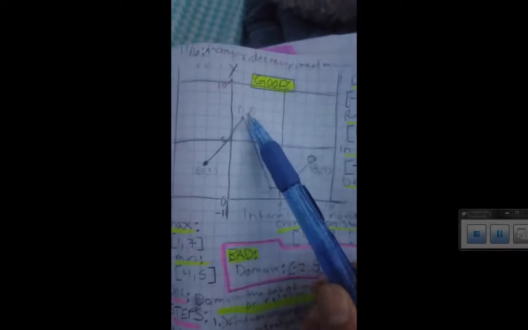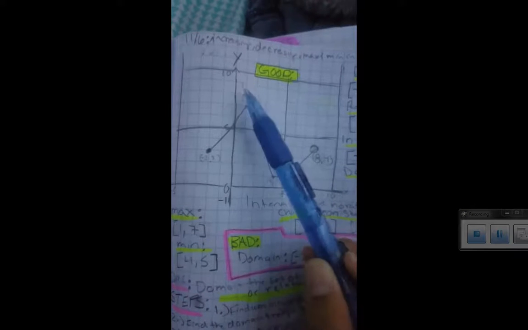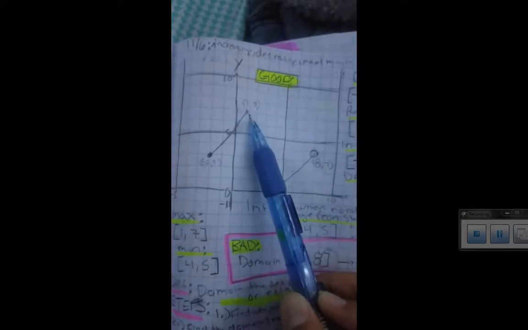My max is 1, 7, boxed off, because my max would be the very top tip of whatever's at the very top, which is my 1, 7, and then my minimum is boxed off 4, 5, boxed off, because these two are the least I have.